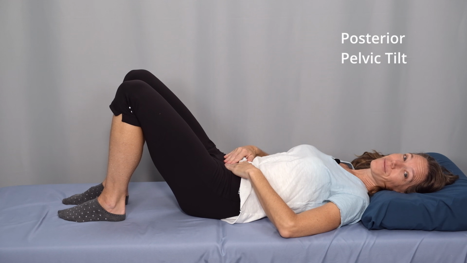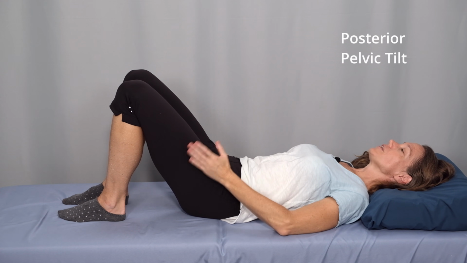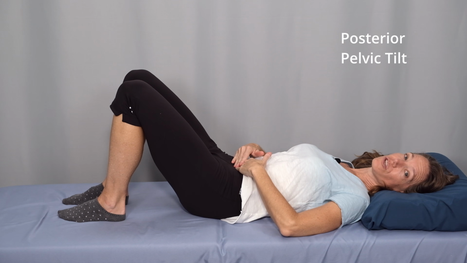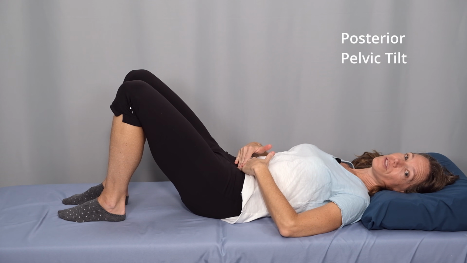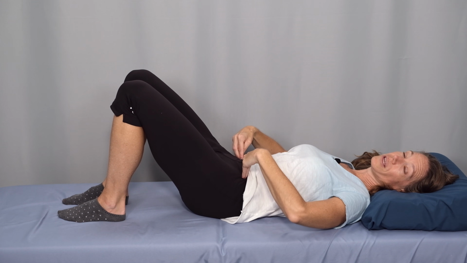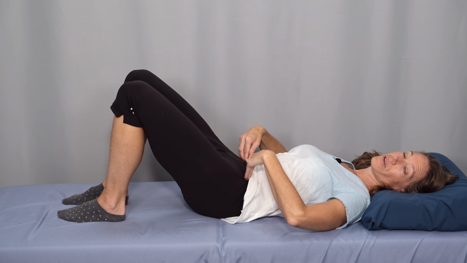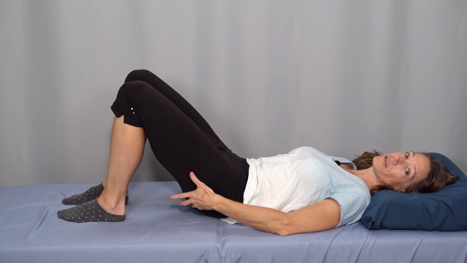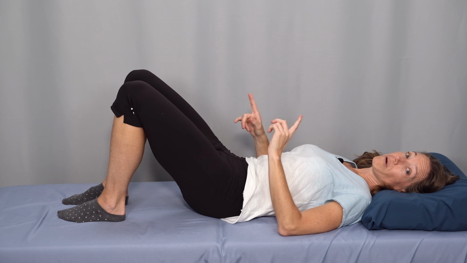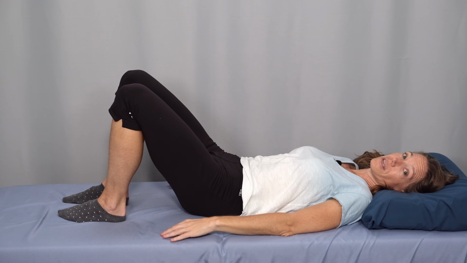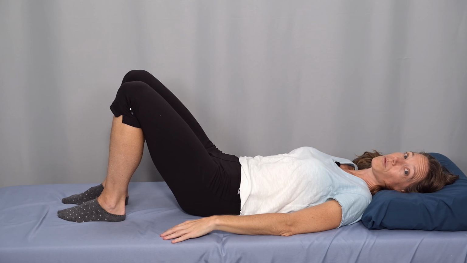Do your best. The next step is to tighten your gluteal muscles and press your low back down into the table. So the top part of your pelvis is rocking backward, which will flatten the curve of your lumbar spine. You might feel your buttocks coming up off the table a little bit, and that's fine. But this is not a bridge exercise where we're lifting all the way up. That's not what this is. This is simply a posterior pelvic tilt.